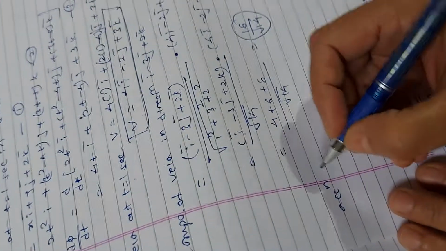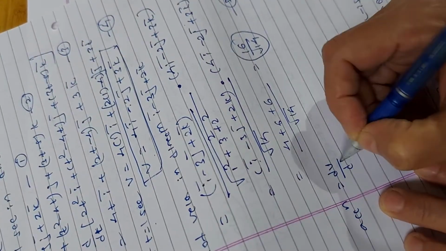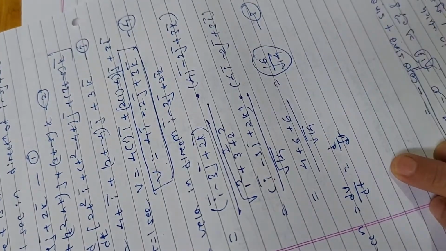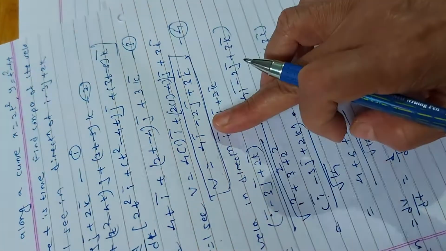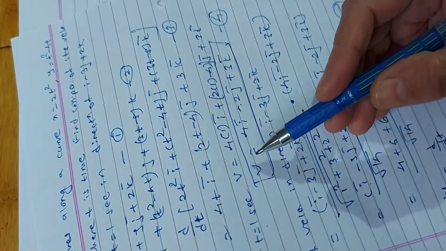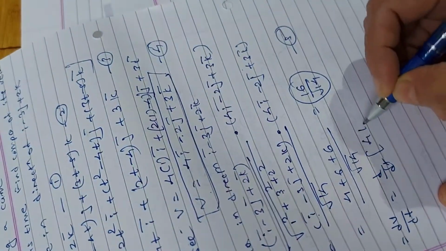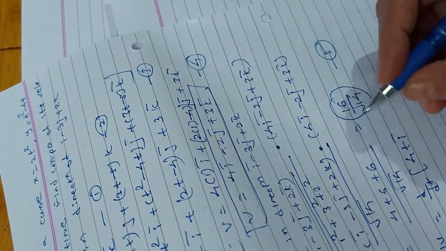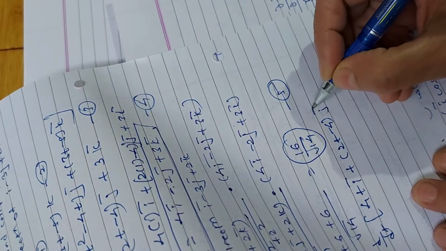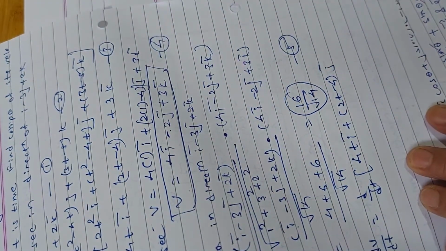Now what is the acceleration formula? dv by dt. I am ready with my velocity. So to get dv by dt, I will write the value of velocity, the answer I got over here, equation number 3: 4t i plus 2t minus 4 times j, then plus 3k.